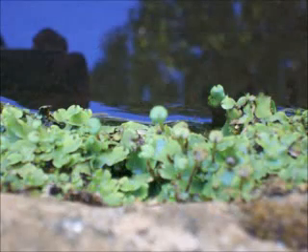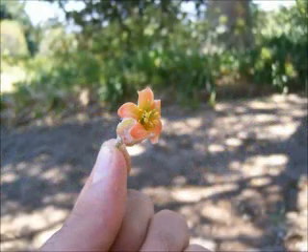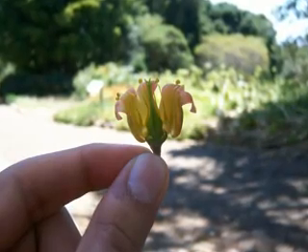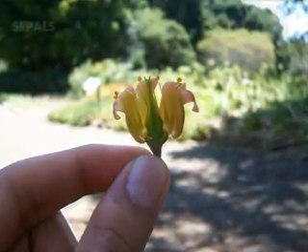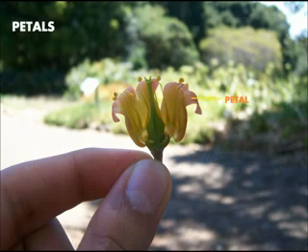In mosses and ferns, sexual reproduction can only take place near water, as discussed earlier. In angiosperms, the flower is the reproductive organ where sexual reproduction takes place. The flower can be divided into four parts. The outer part of the flower is made up of sepals, which are green structures which protect the young flower. The petals, which are often brightly colored, attract pollinators.